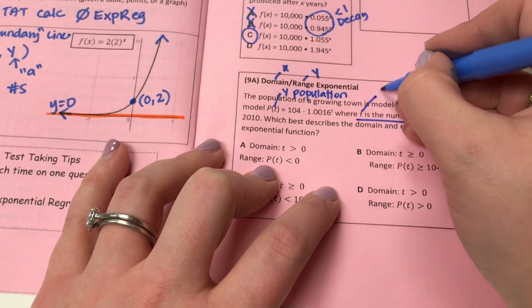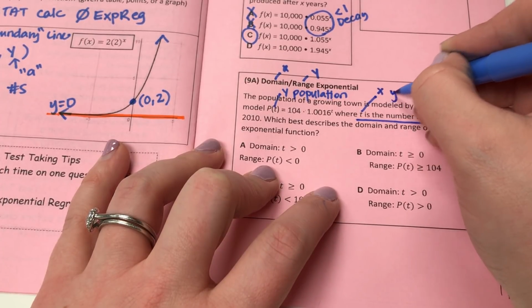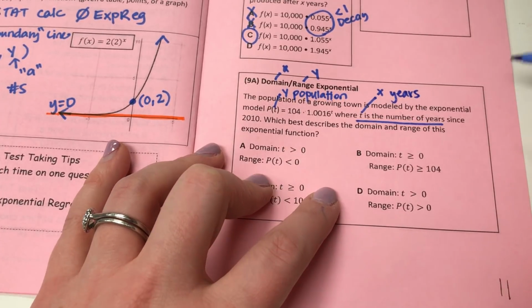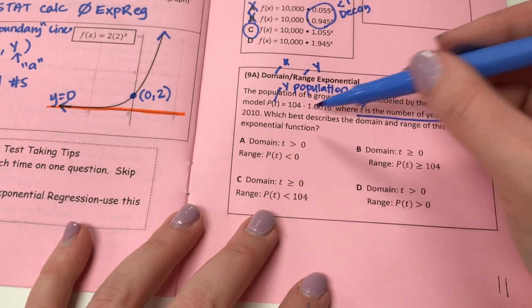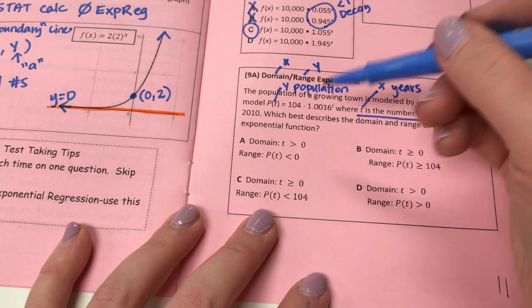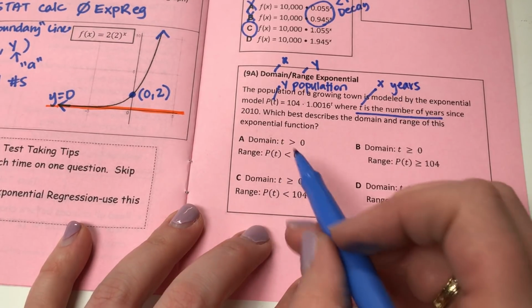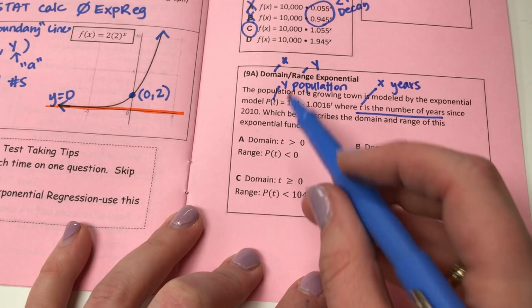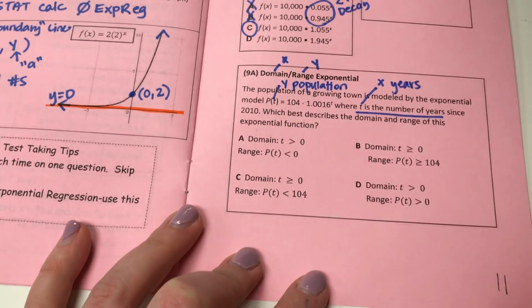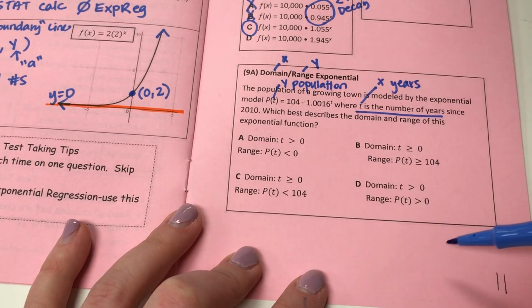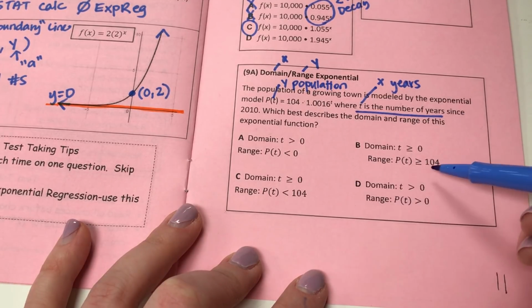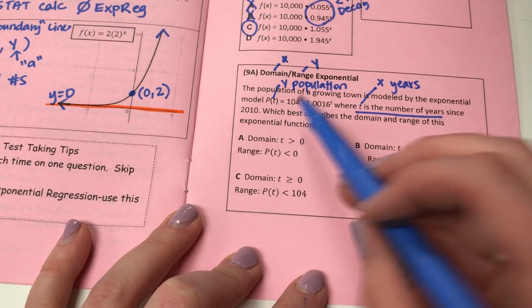So that is our x, and it's years since 2010, which best describes the domain and range of this exponential function. So all the domains where they say t, we're talking about number of years. All of the ranges where it says P of t, we're talking about the population. Looking at the choices, I see a lot of zeros, and I see a few 104s. The 104 is coming from that initial number.